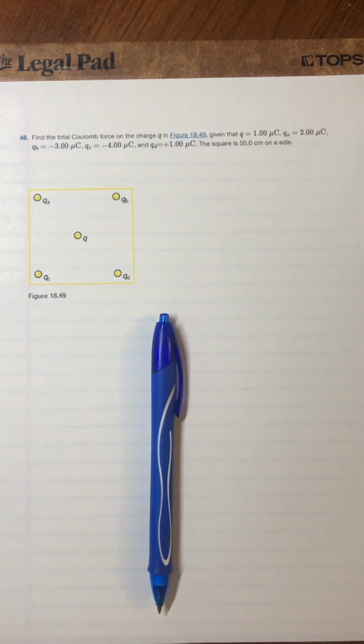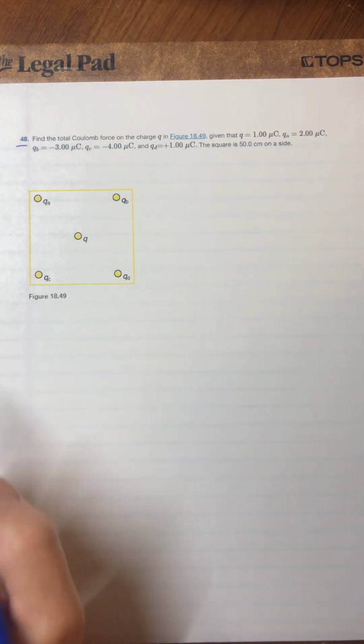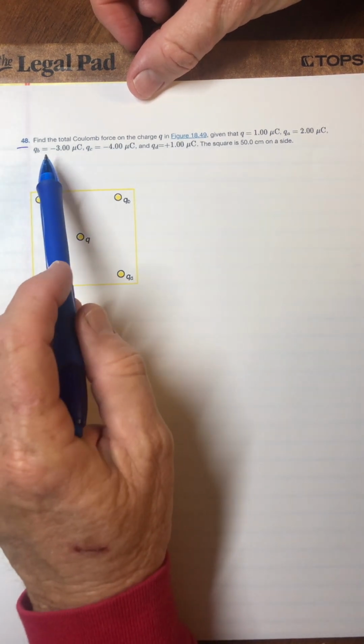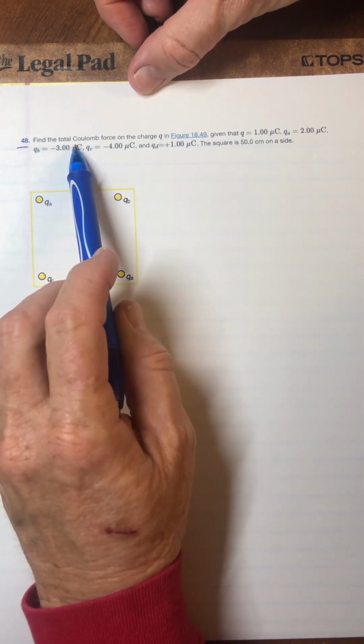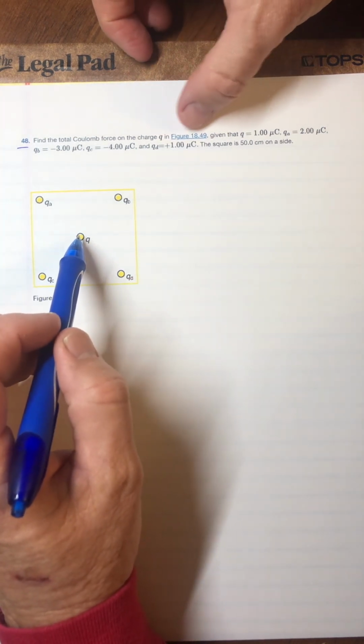Hey, students. I just got a request to go through number 48 here. So let me work through it. Maybe I should just read it, but I printed it up here in the hard copy. It says, find the total Coulomb force on charge Q. So Q's here in the middle of this square.